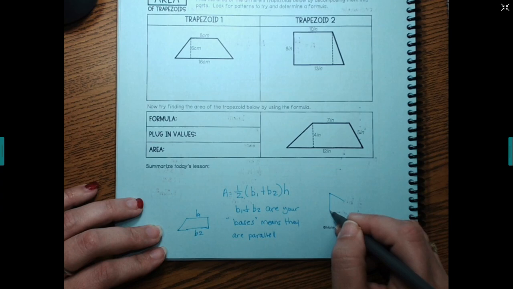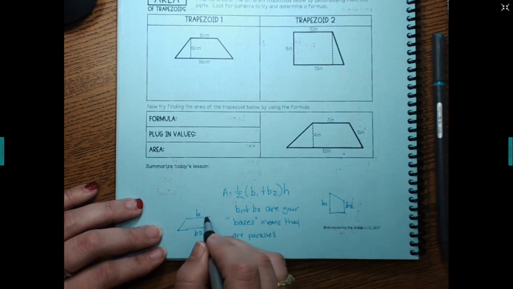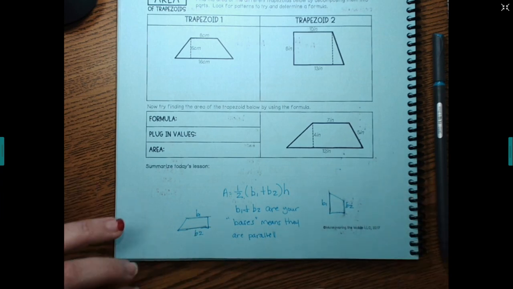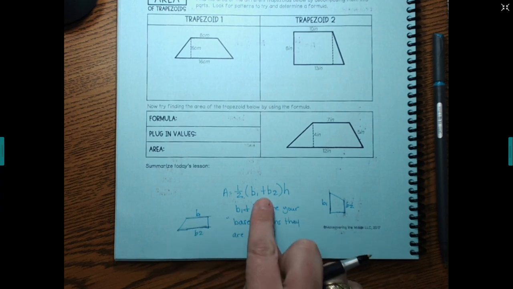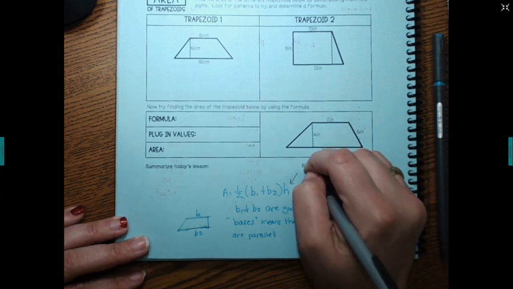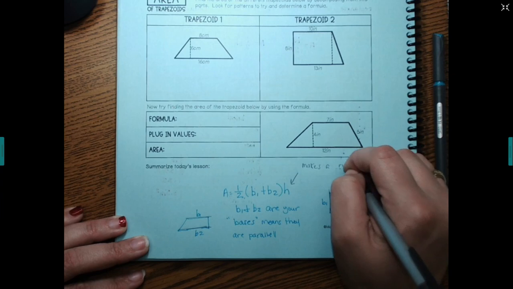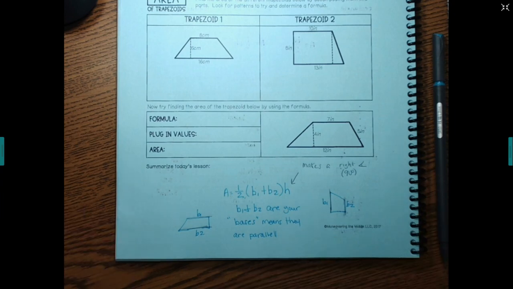Maybe my trapezoid looks like this. These are my bases because these are the ones that are parallel. These guys will never, ever, ever touch. So it's not always top and bottom. It's the ones that are parallel, the ones that never touch. Those are your bases. You add your bases, and then remember your height is going to make a right angle. Make sure that you remember your height makes a right angle. Right just means 90 degrees. So your height always has to make the right angle.